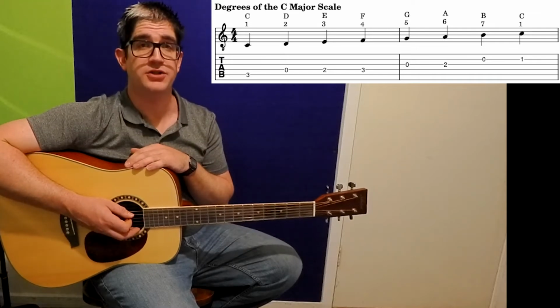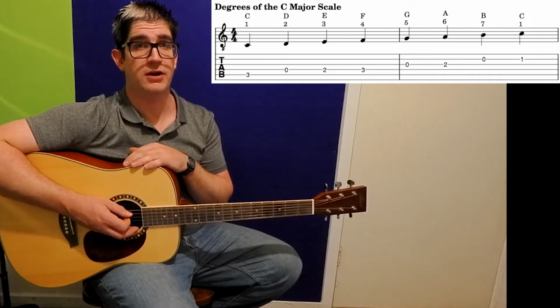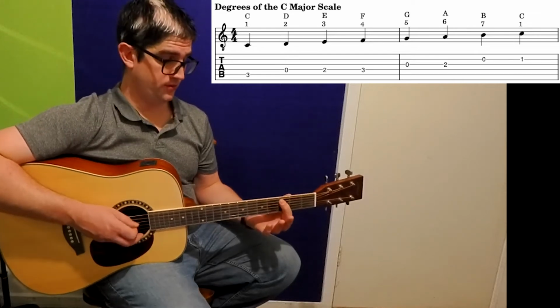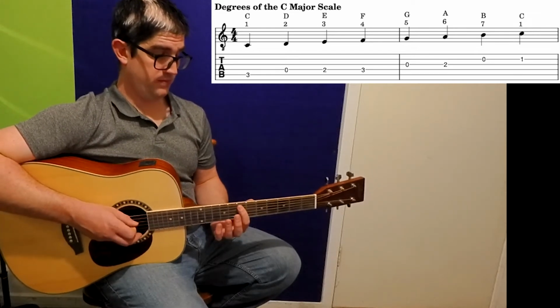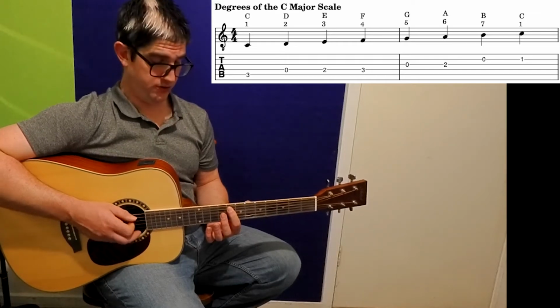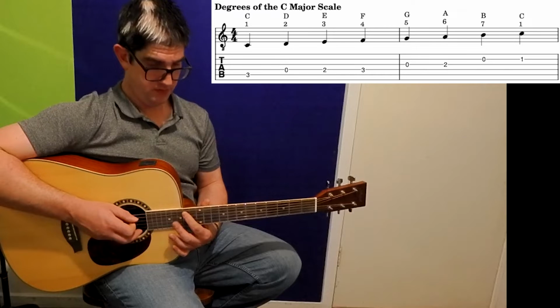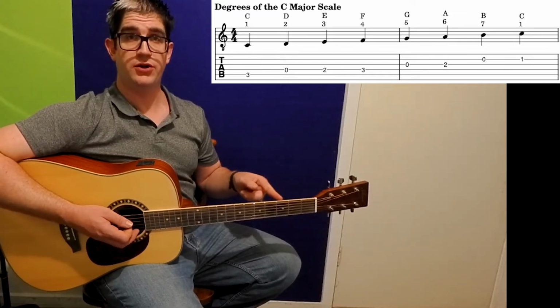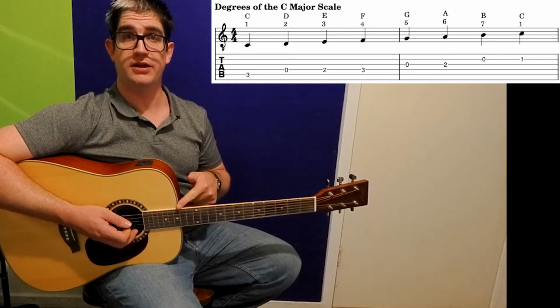So the C major scale, or any major scale, follows the shape of tone, tone, semitone, tone, tone, tone, semitone. I'm playing it on one string so that you can see the intervals in a simple way.